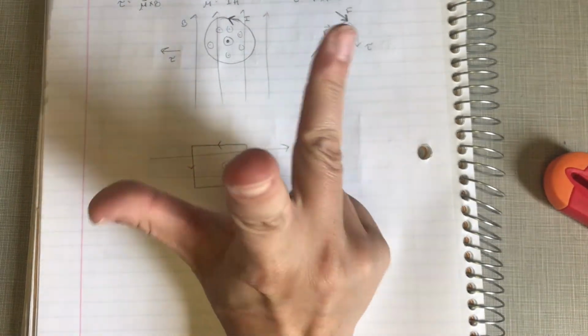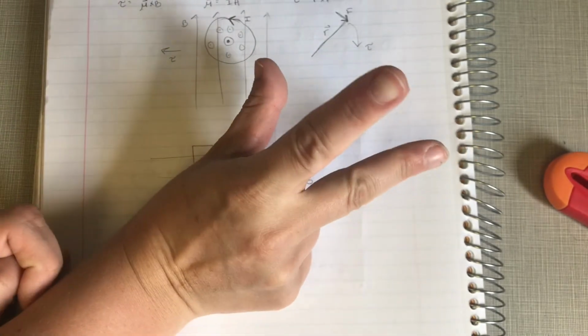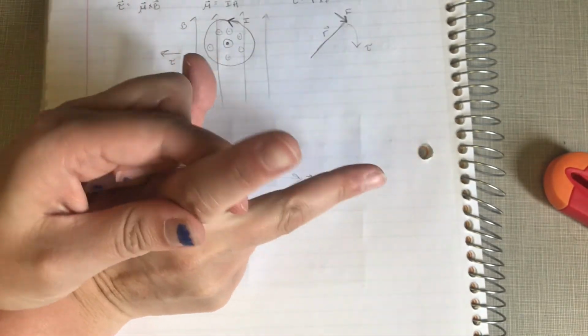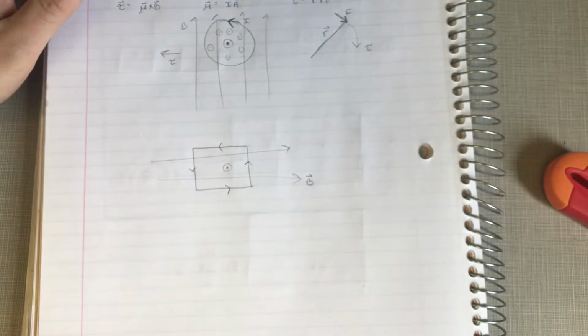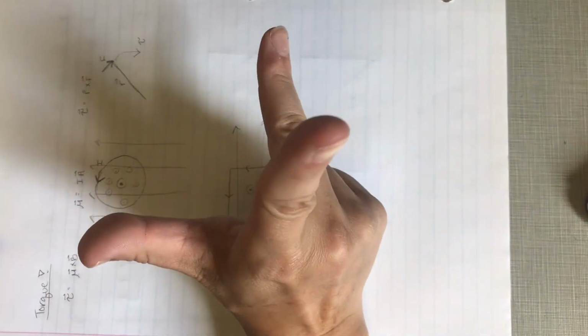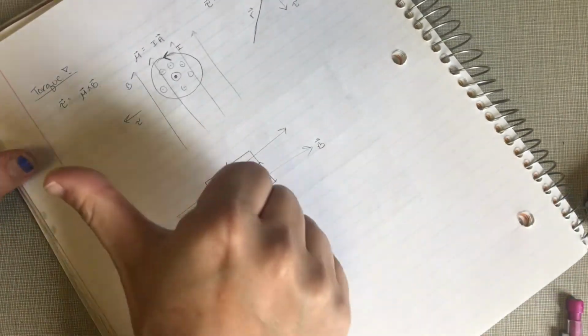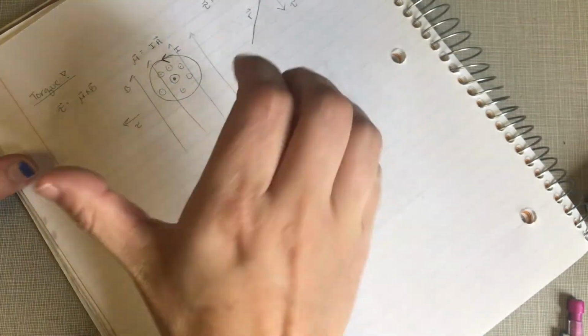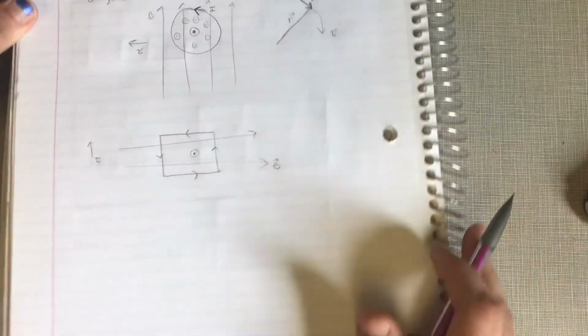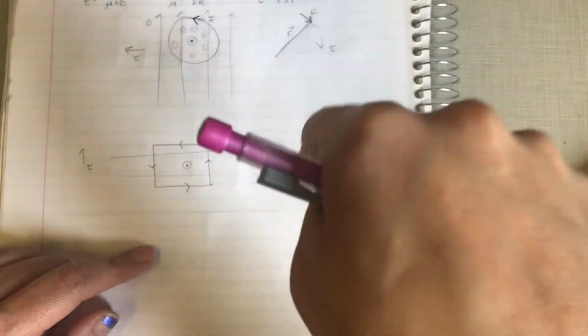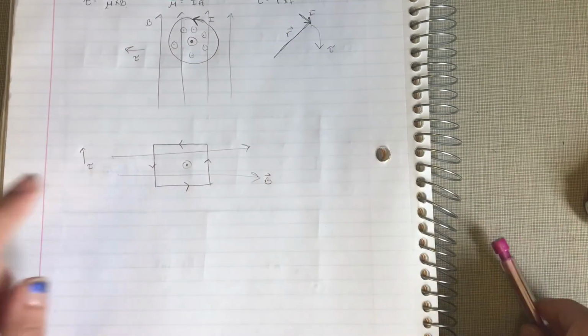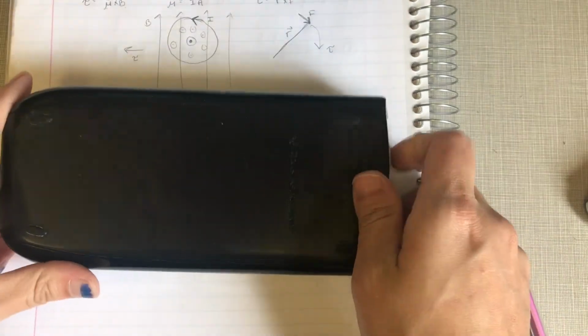So mu cross B is going to give me a torque up, which means my thingy is going to rotate this way. So this one is going to go into the page, this one's going to come out, and it's going to rotate like this.